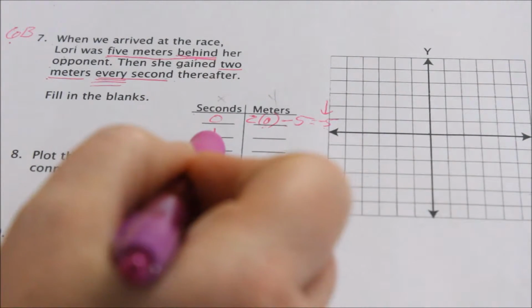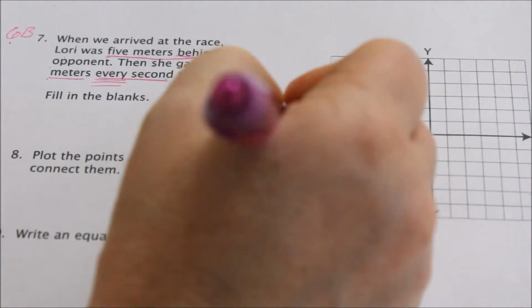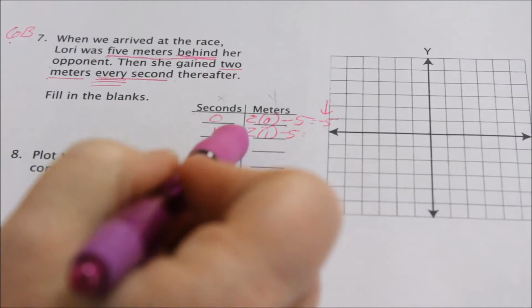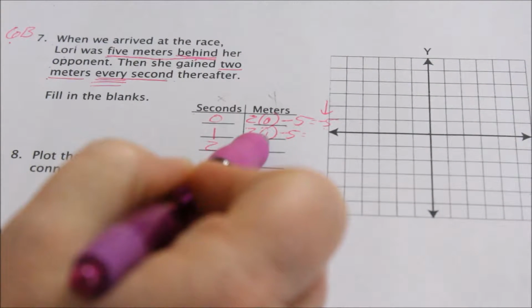Now let's go to 1 second. Okay, she gained 2 meters every second. So 2 meters times our 1 second minus the 5 she was originally behind. So 2 meters every second, she went 1 second. 2 times 1 is 2. 2 minus 5 is negative 3.